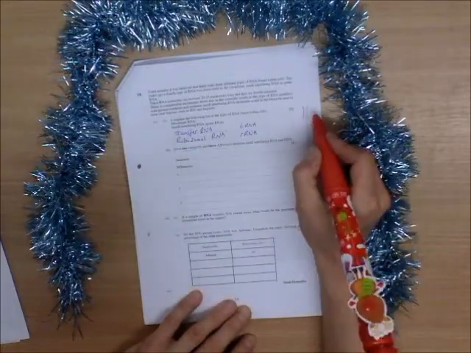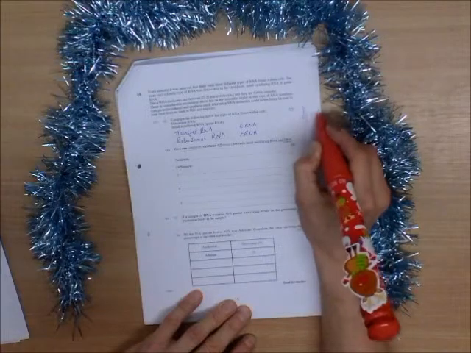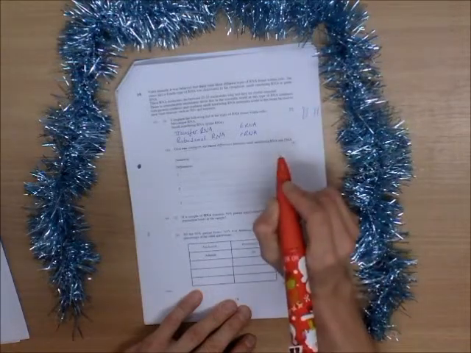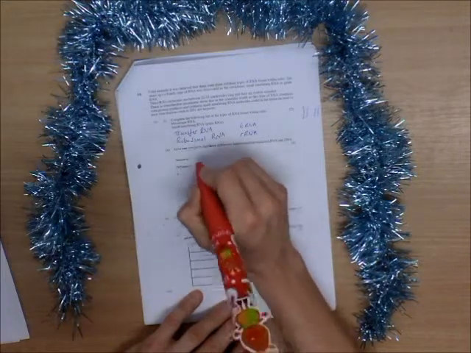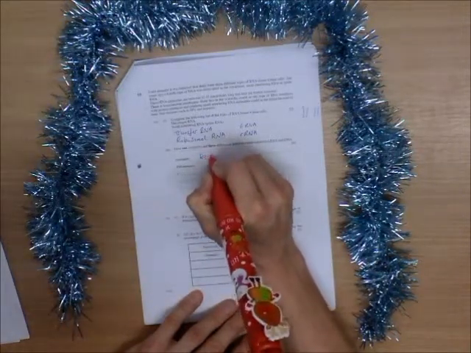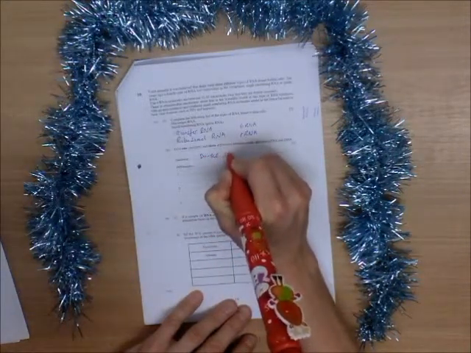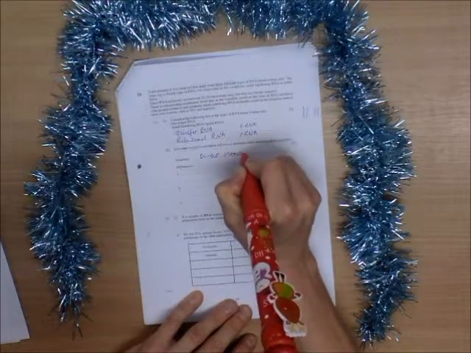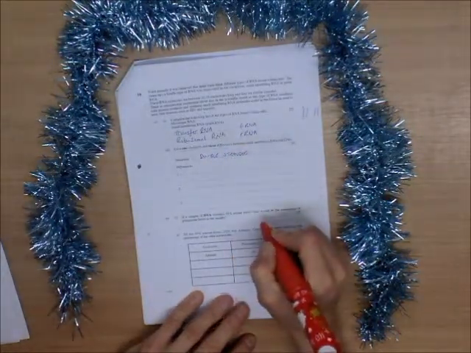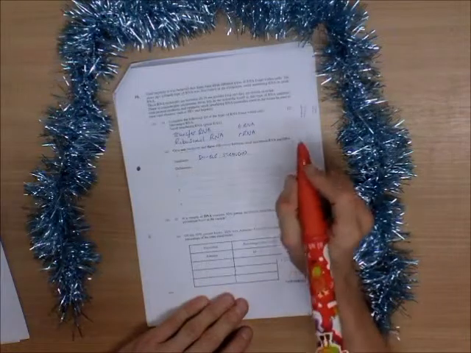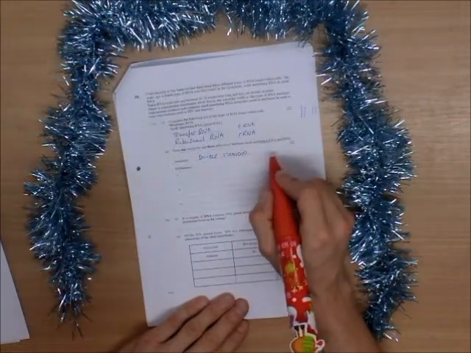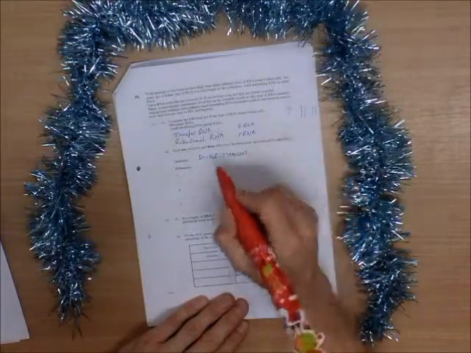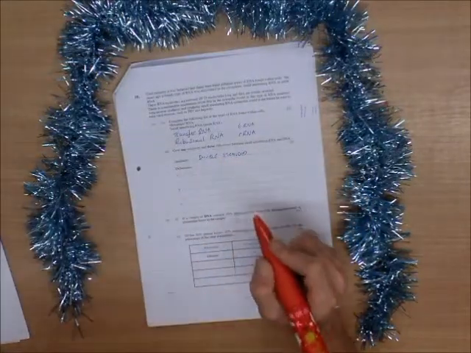Similarity between that and DNA. Well, DNA is also double-stranded. It might be in a helix, but it's double-stranded, so I'm going to go for that. The similarity, double-stranded. We could say things like they're both polynucleotides and so on, but that's really what it's looking for.